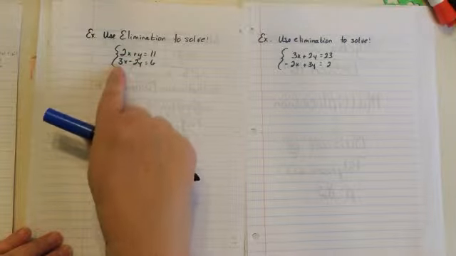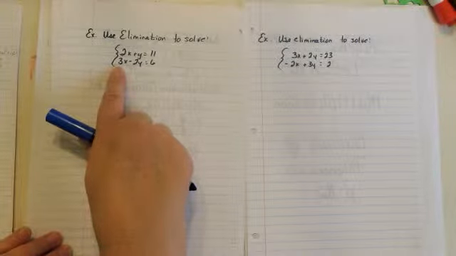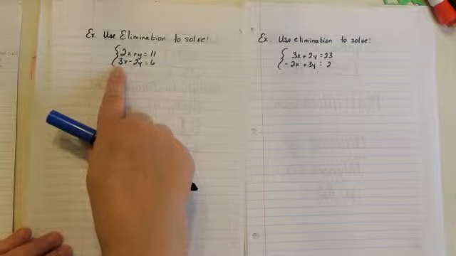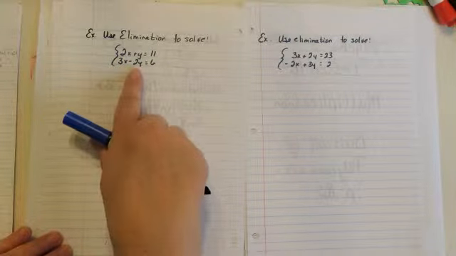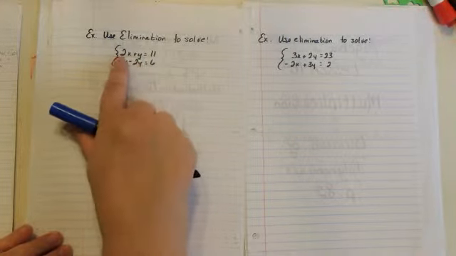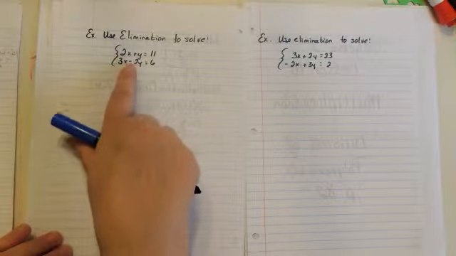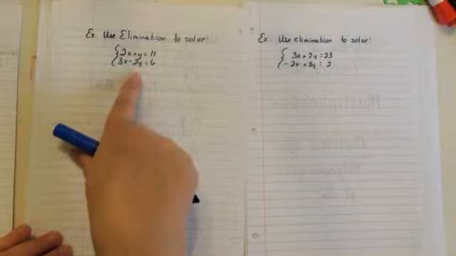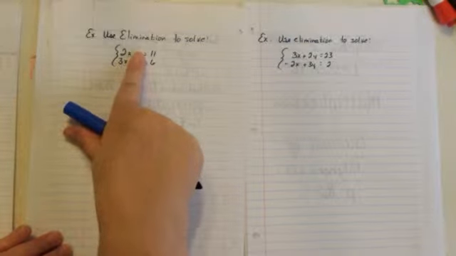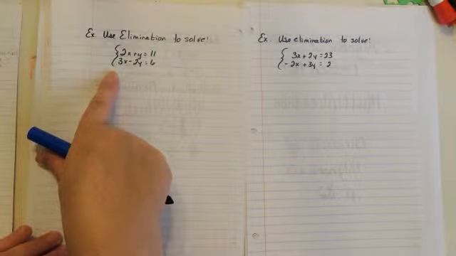Right now we have 2x and 3x, and added together that's 5x. That's not helpful. We have y and negative 2y, and added together that's negative y, which is also not helpful. But if we multiply the top equation by 2, when we add them together, this will be 2y and this will be negative 2y. So the y's will cancel, and we'll be able to solve for x.